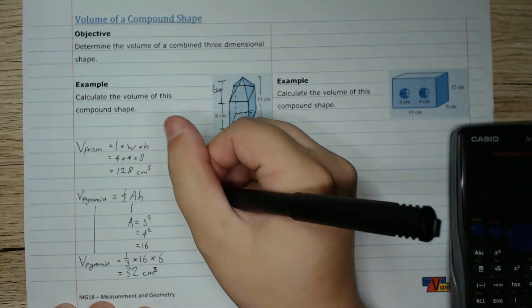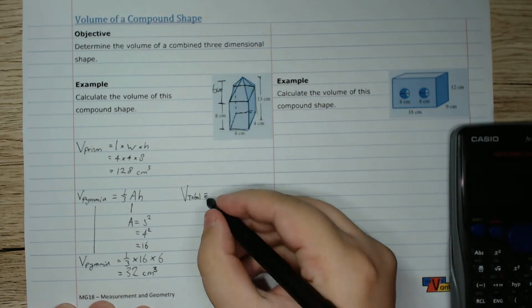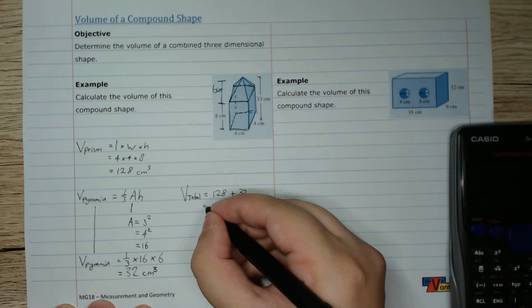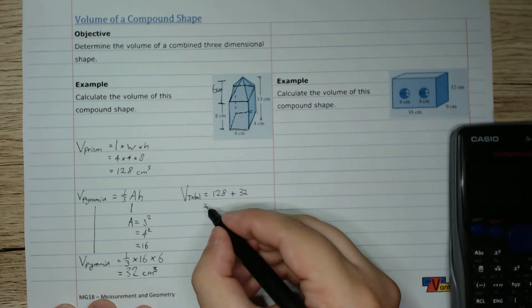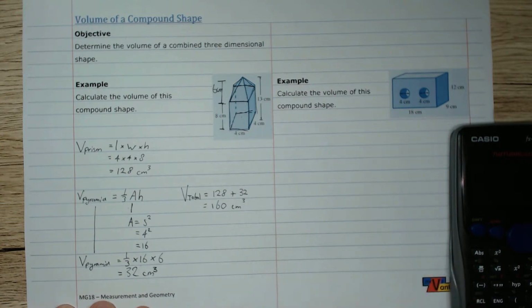And then the total volume is going to be those two added up, so 128 plus 32, which is 160 centimeters cubed.